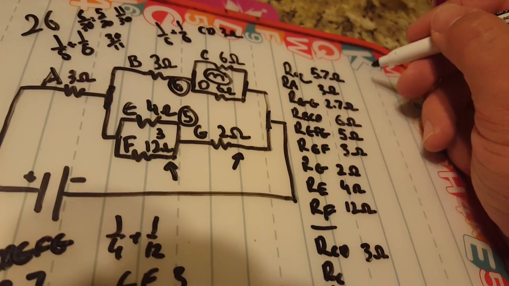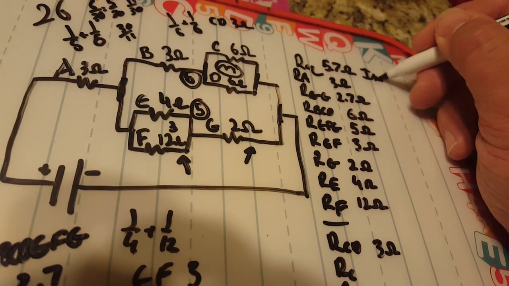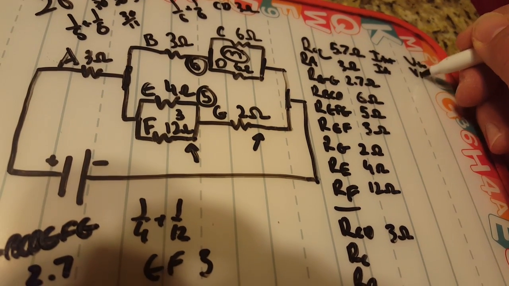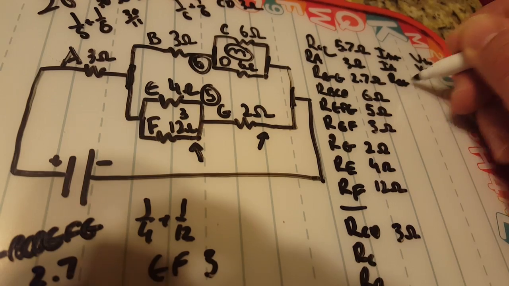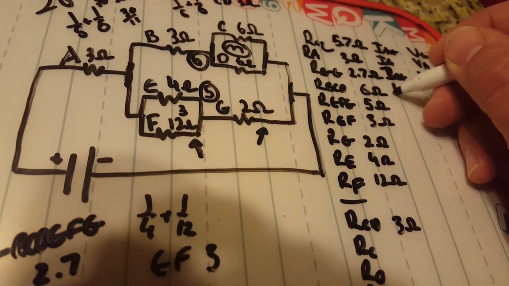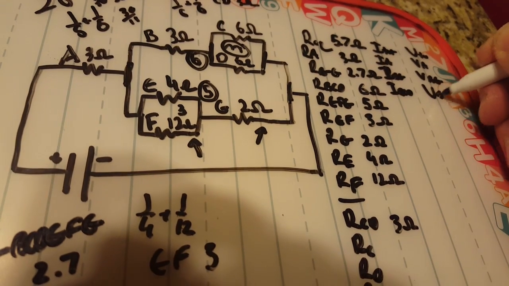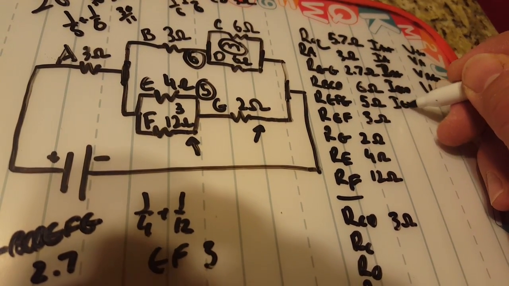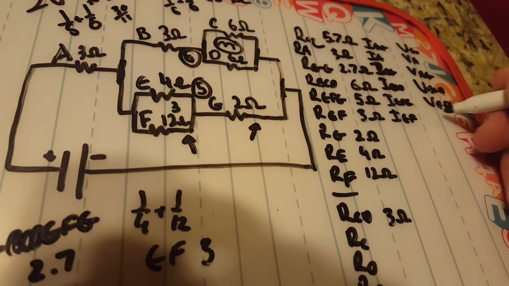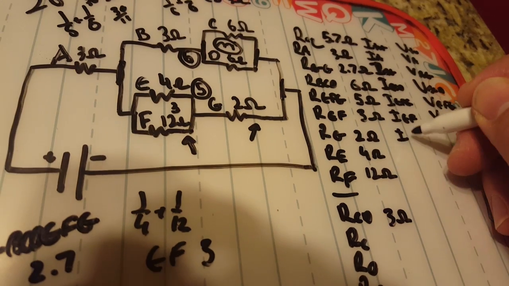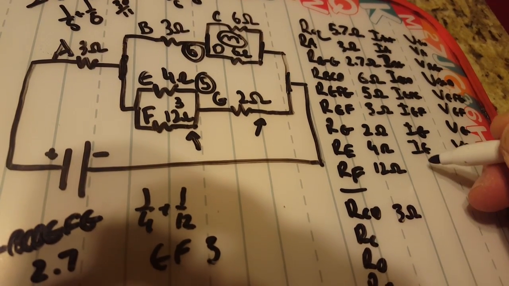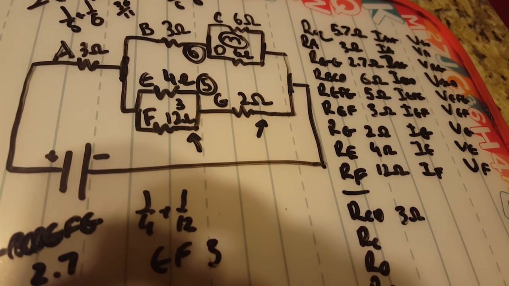So we would have, let me adjust over here, current total, voltage total, current A, voltage A, current BG, voltage BG, current BCD, voltage BCD, current EFG, voltage EFG, current EF, voltage EF, current G, voltage G, current E, voltage E, current F, voltage F, and we don't care beneath that.